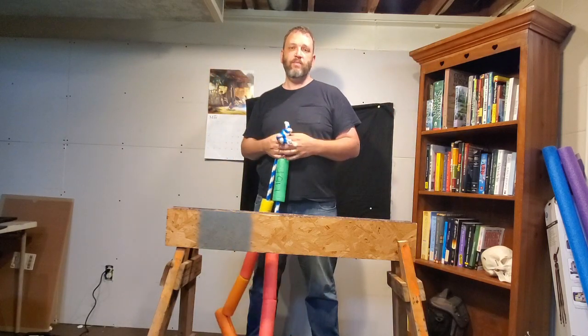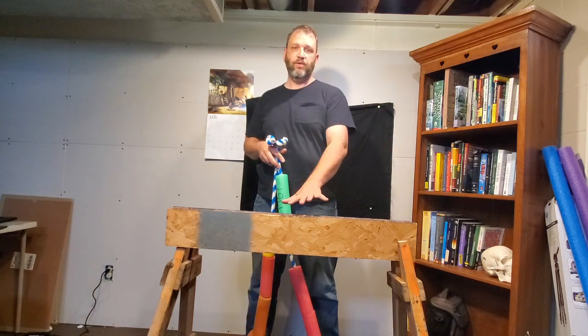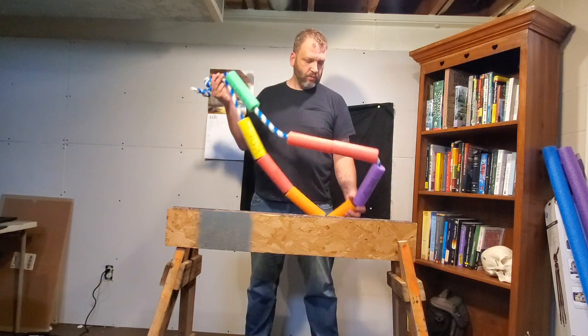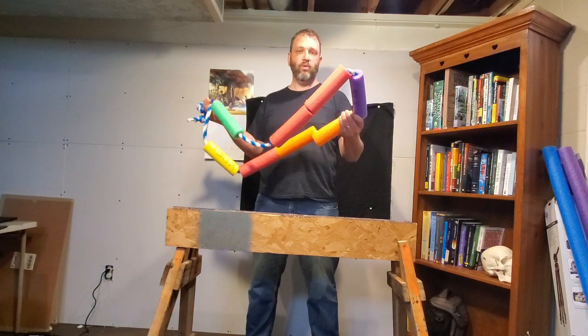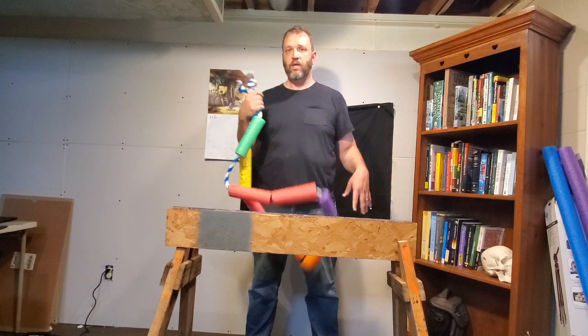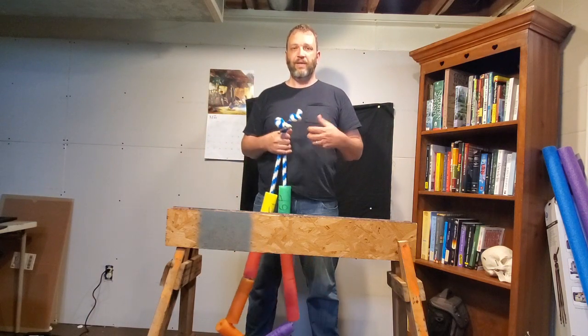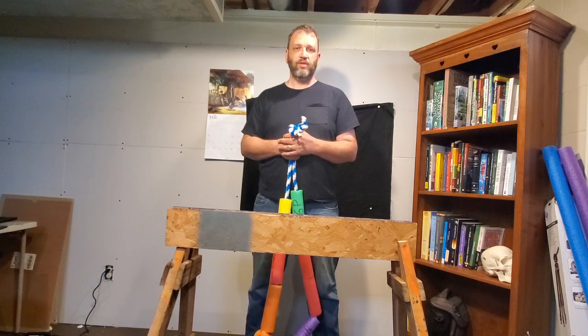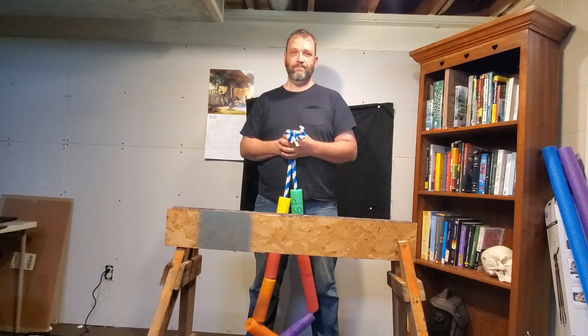So watch the next few minutes, get a good understanding of what the setup is here with this little piece of wood, as well as what the different pool noodles are and what the colors mean. And then we'll go through a couple of examples and give you some visualization of what's going on with protein import. So I'll see you then.